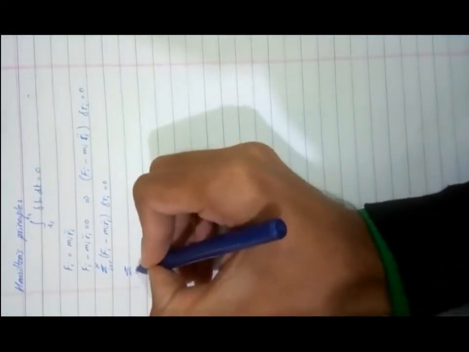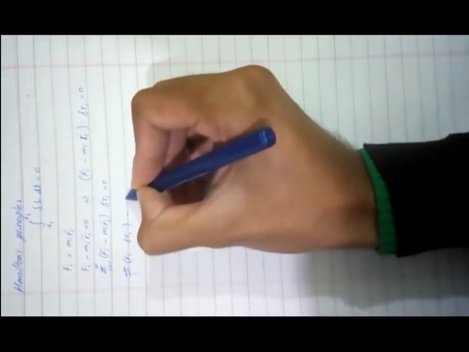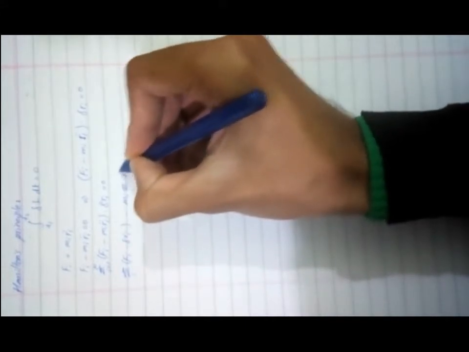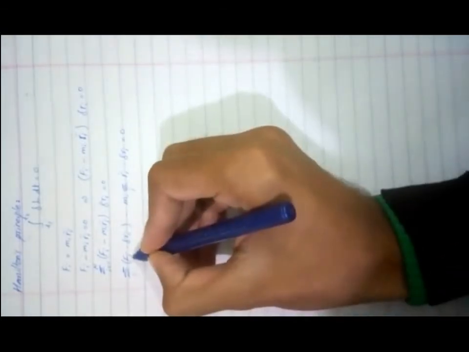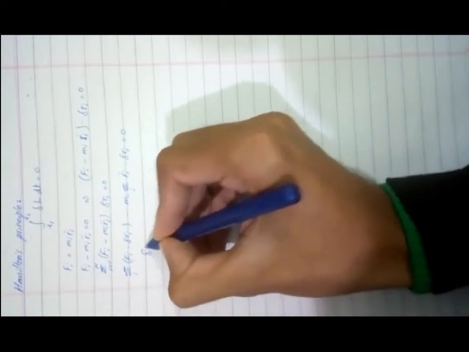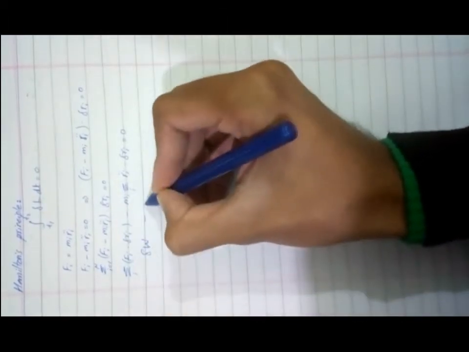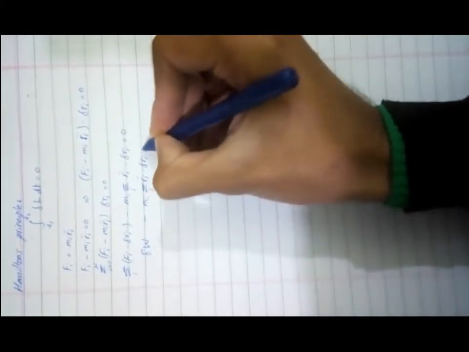Separating, we have summation i Fi dot del ri minus summation i mi ri double dot dot del ri equals 0. Fi dot del ri means here we have virtual work, del W, and this minus summation i mi ri double dot dot del ri equals 0. Say equation 1.